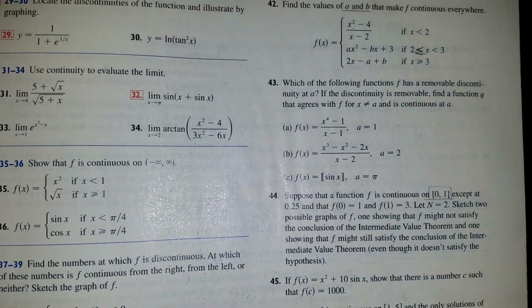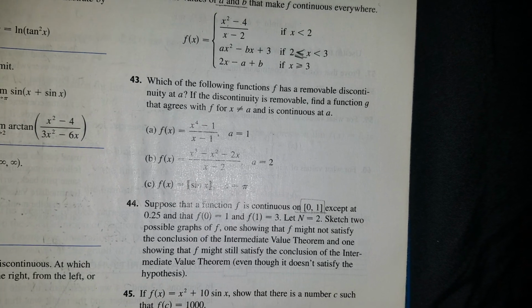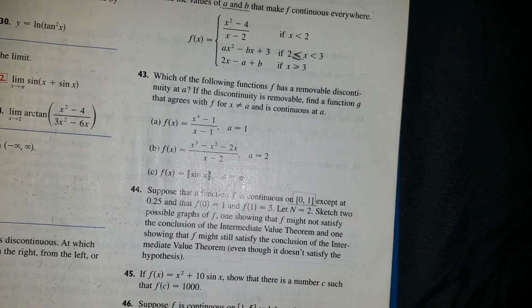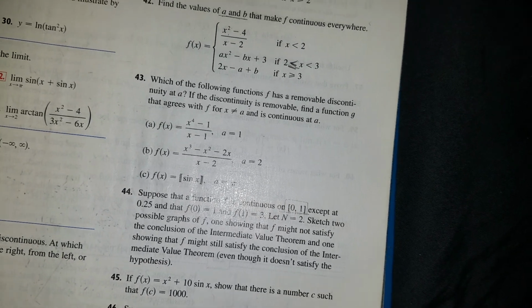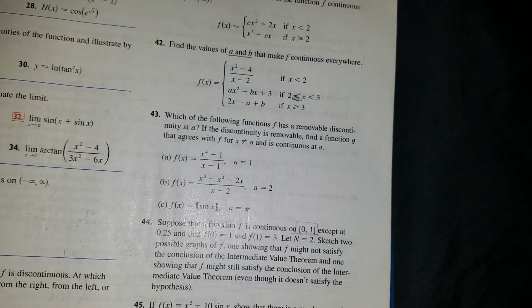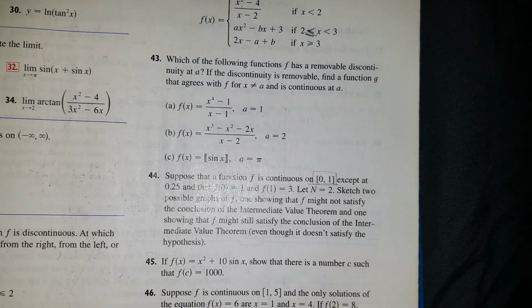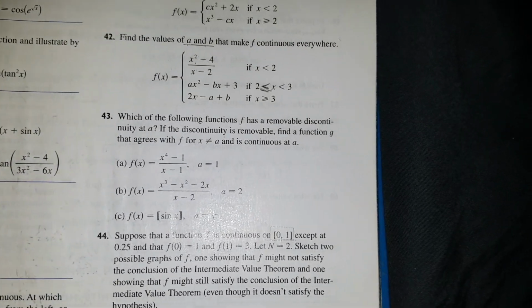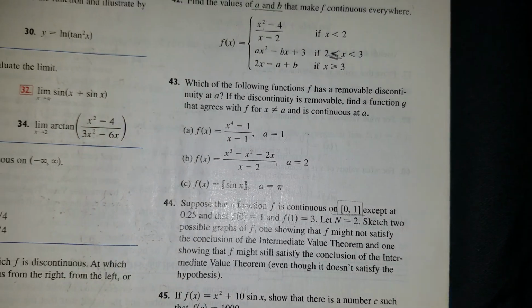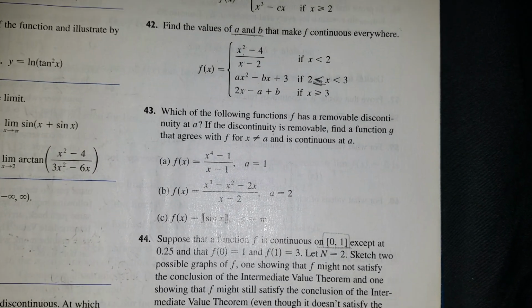So number 44 is basically saying, suppose a function f is continuous on the interval 0 to 1, except at where x equals 0.25. So from 0 to 1, there's going to be a continuous line, except there's probably going to be a hole or something at 0.25. Such that f of 0 equals 1 and f of 1 equals 3. So we know that this continuous line is going to be in the y range, 1 to 3.